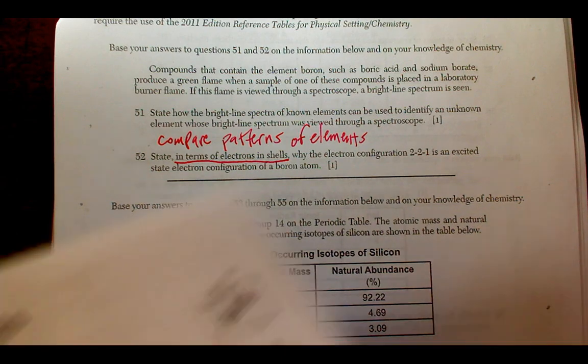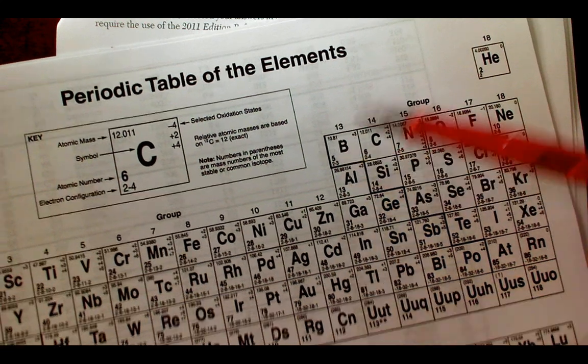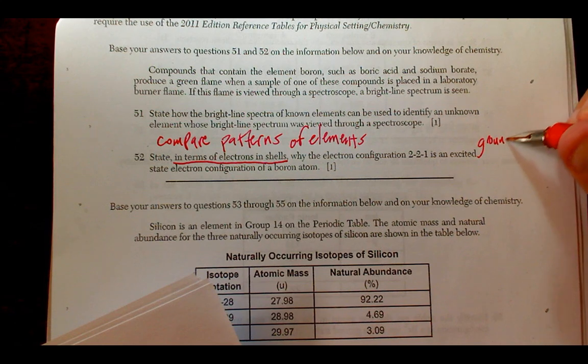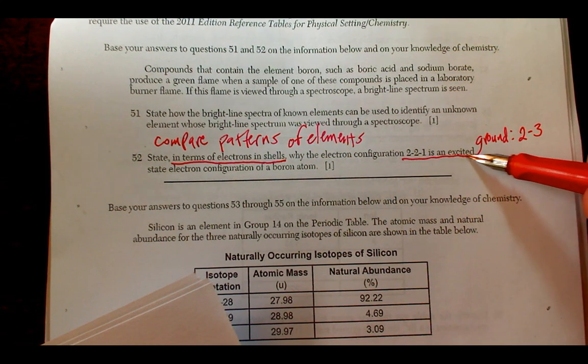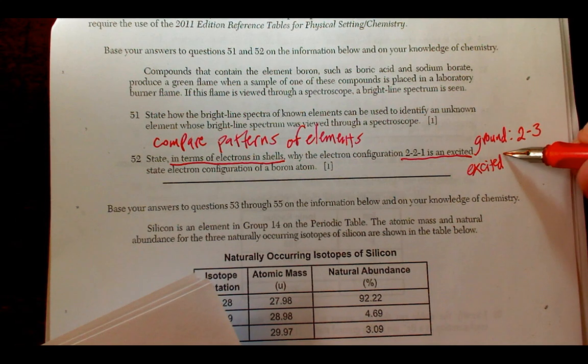So if we go and check the periodic table here, we'll see the electron configuration of boron says 2-3. So the ground state, where the electrons are normally held, the usual arrangement of stuff, is 2 electrons in the first ring, 3 electrons in the second ring. What it says now is this is an excited state. It's telling us in the question, this is what the excited state is, and it says why.